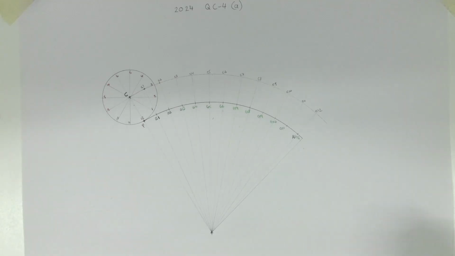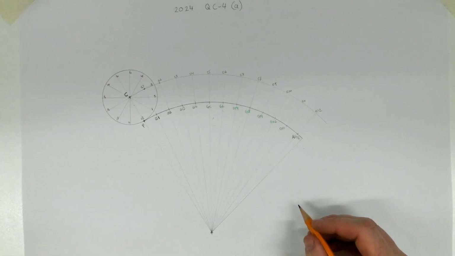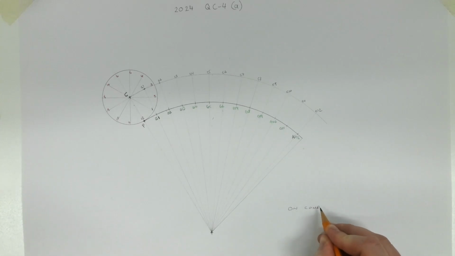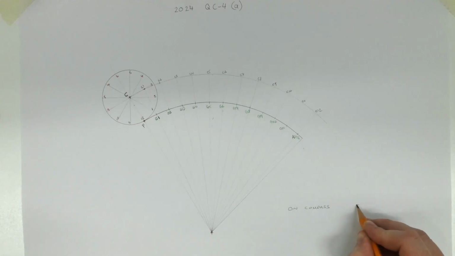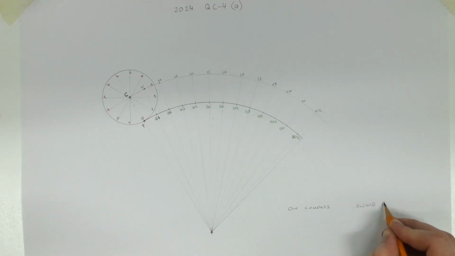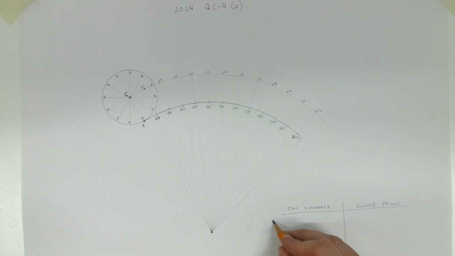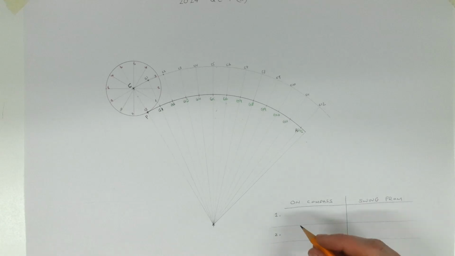So, solving this, there's kind of a formula that I stick to. It's a two-step process. I'm going to write it down here so you can follow it. So you have on compass, and then swing from. It's almost like a table, right? So there's step 1 and there's step 2.